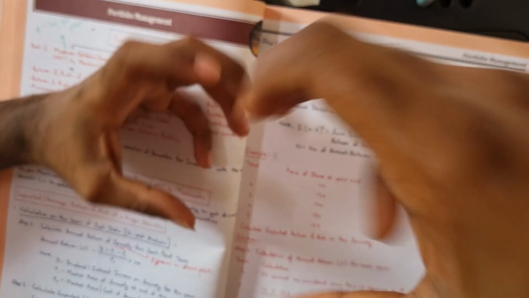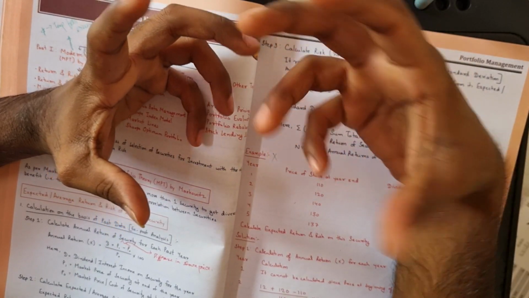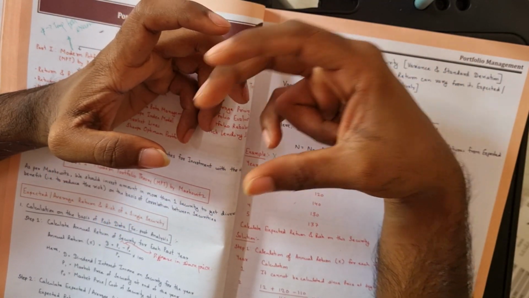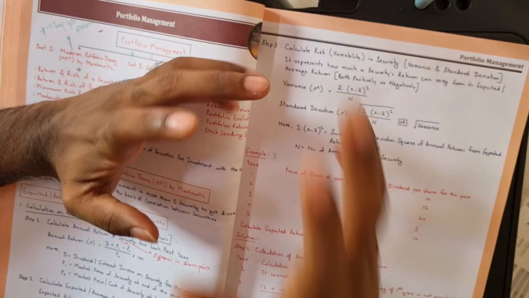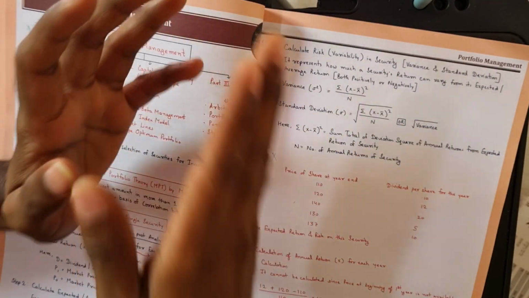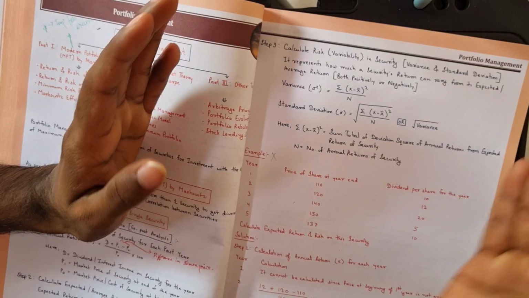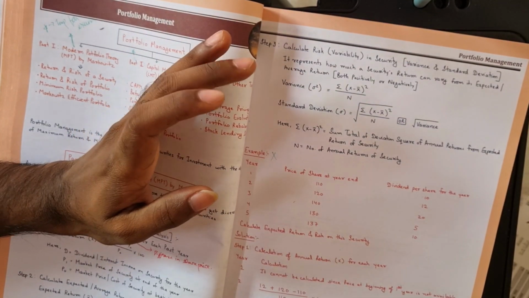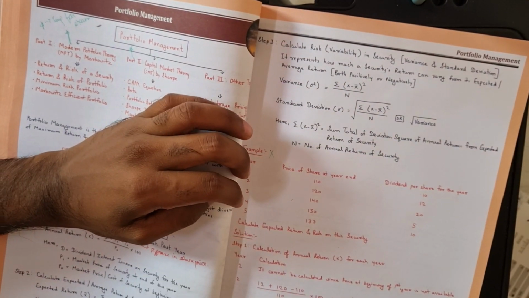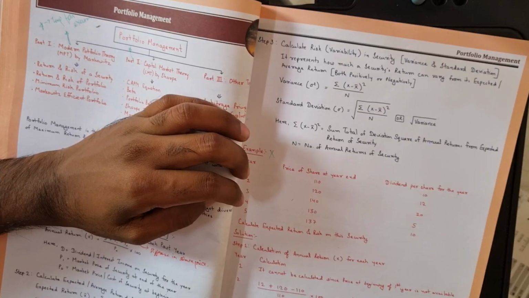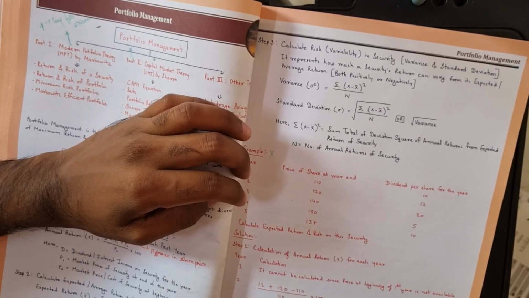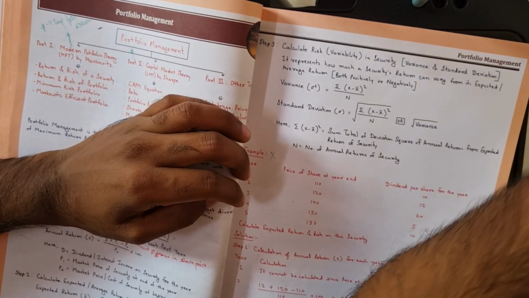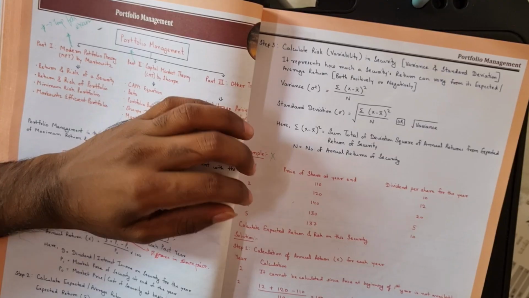We are just calculating variance here: how much will the actual return vary from the expected return? That is what we see, and we can get it as risk. Risk can go up, risk can go down also.